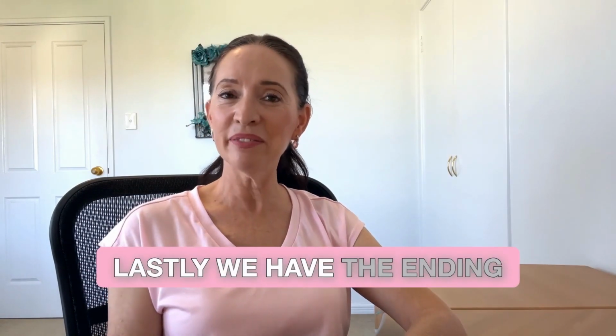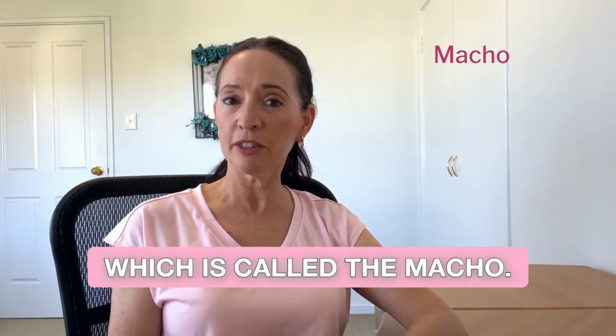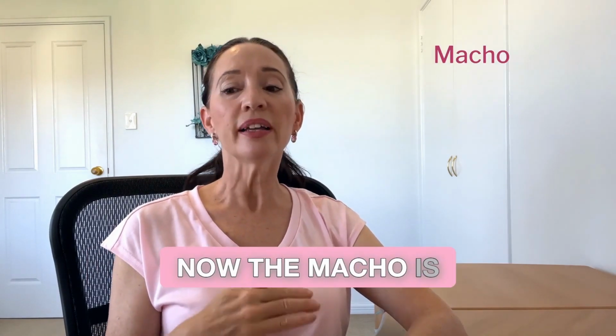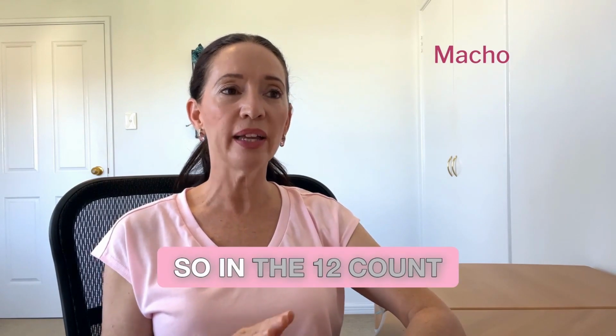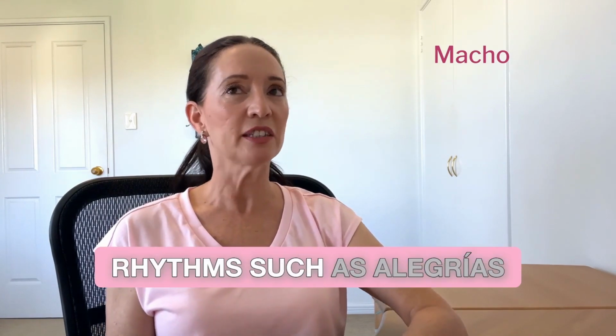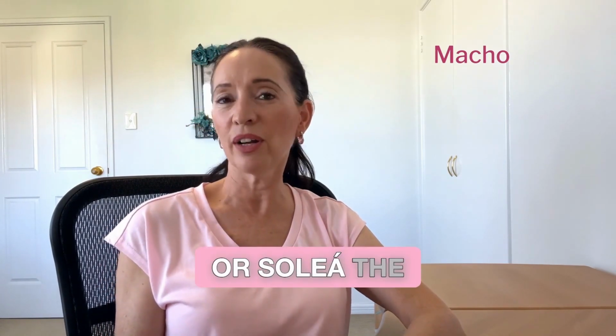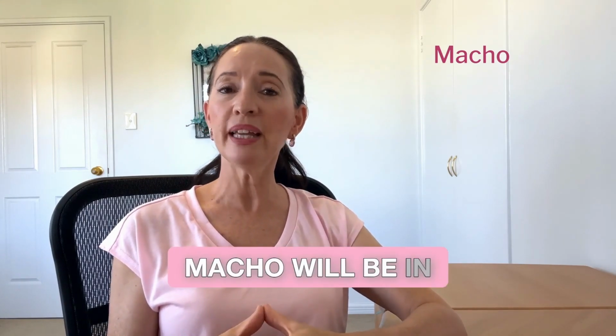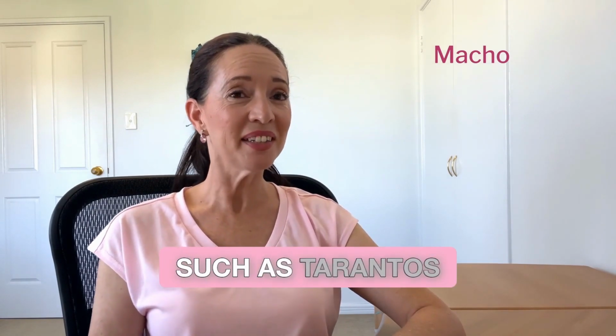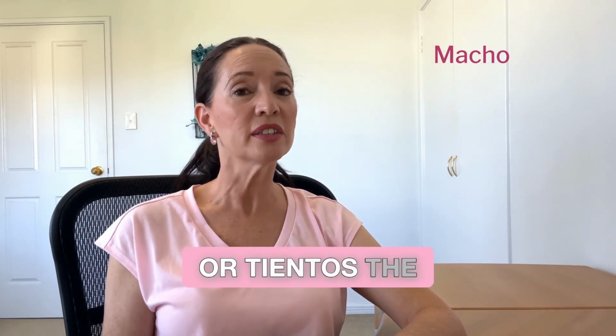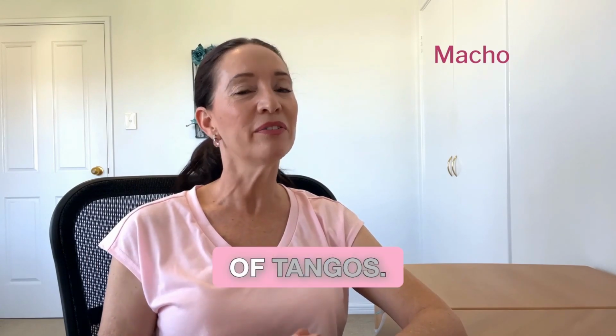And lastly, we have the ending, which is called the macho. Now the macho is a fast tempo, so in the 12 count rhythms such as alegrías or soleá, the macho will be in the tempo of bulerías. And in 4 count dances such as tarantos or tientos, the macho will be in the tempo of tangos.